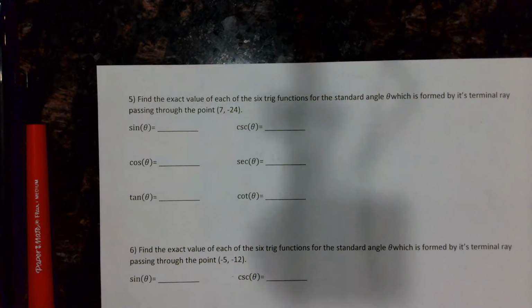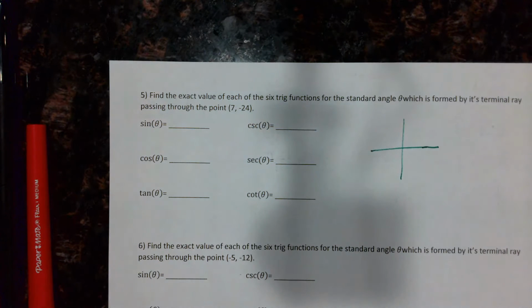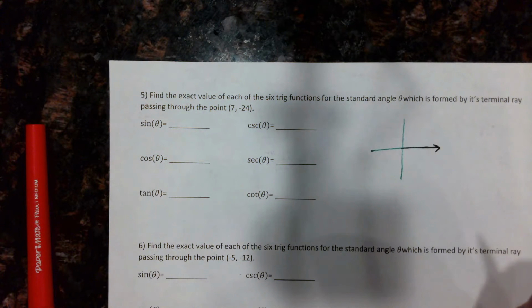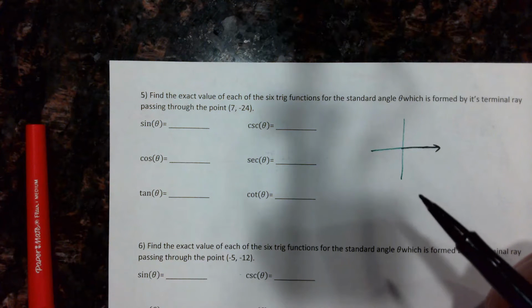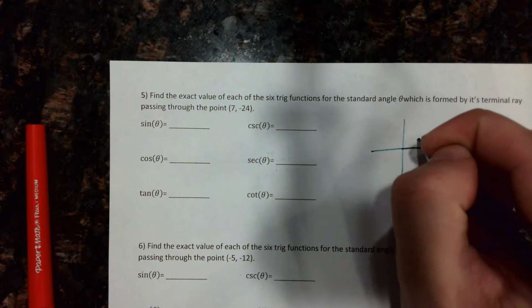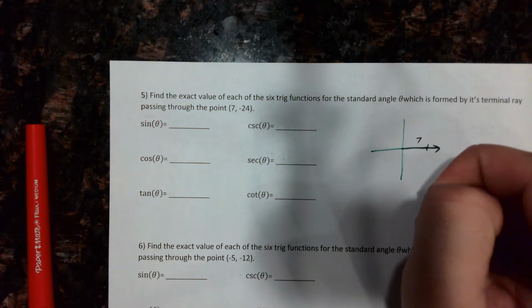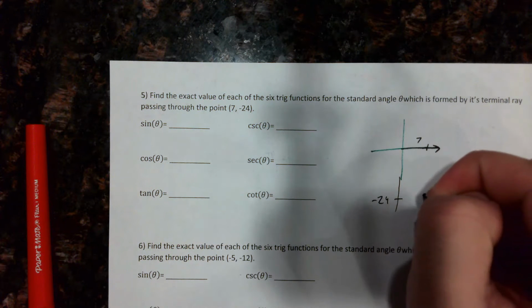So let's find the exact value of each of the 6 trig functions for the standard angle theta, which is formed by the terminal ray going through this point. So, I have my x and y axis. Now, my initial side comes on the positive x, and I go through the point 7, negative 24. So actually, I'm going to go ahead and draw this point out. So let's say this is positive 7 in the x direction, and now down to negative 24.